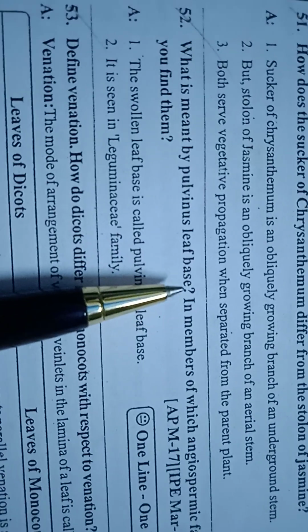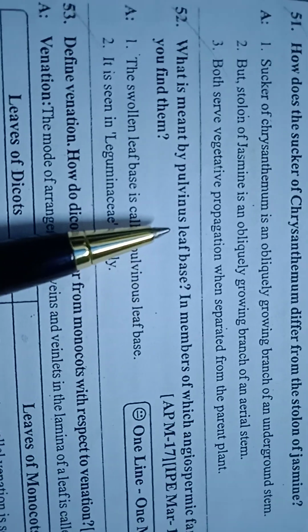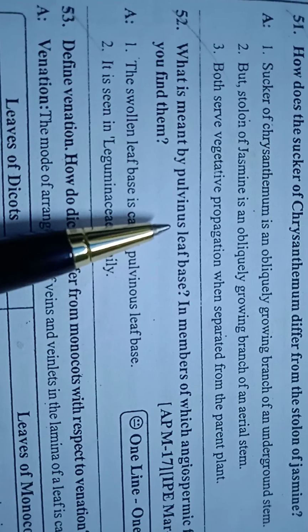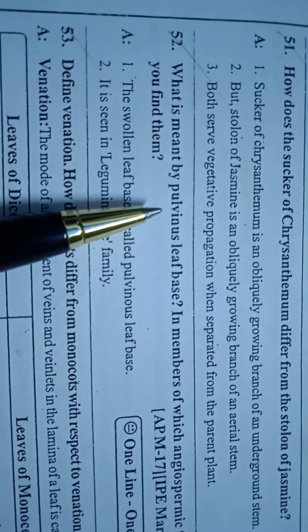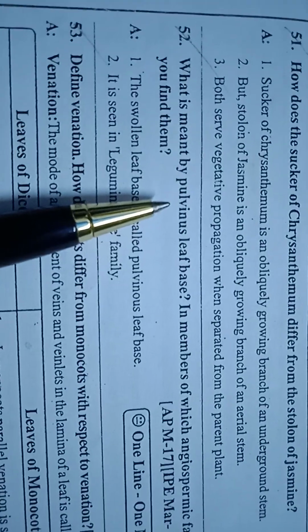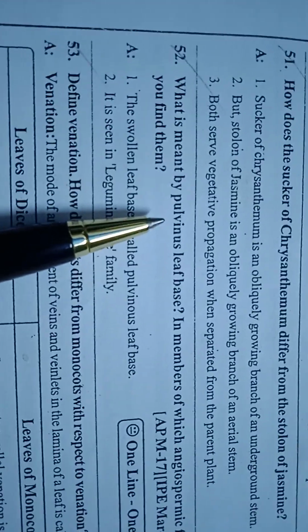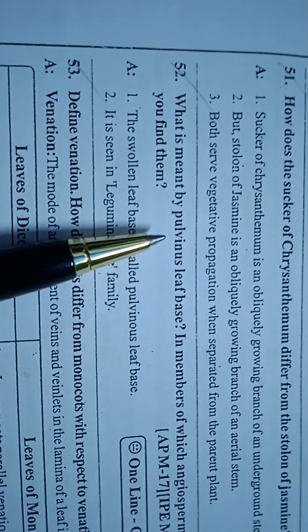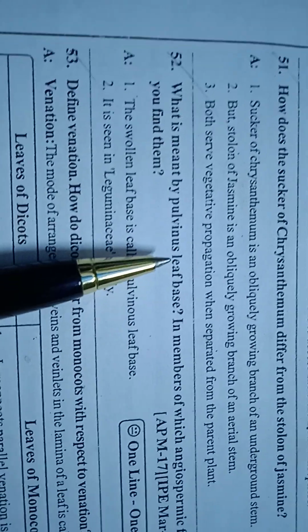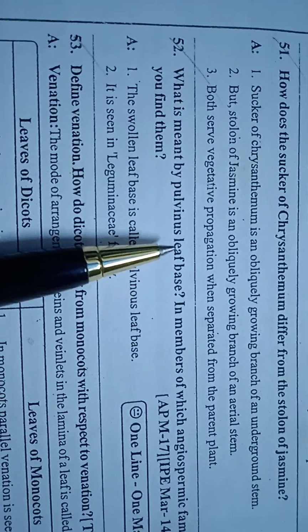See, pulvinous leaf base. In this pulvinous leaf base, which type of plants will take place? This pulvinous belongs to the Fabaceae family. In pulvinous, which plants will take place? In this, leguminaceae plants will take place. Got it? In this pulvinous leaf base, leguminaceae plants will take place.